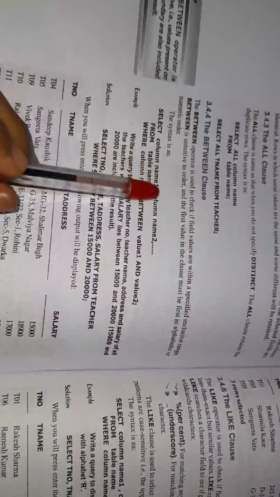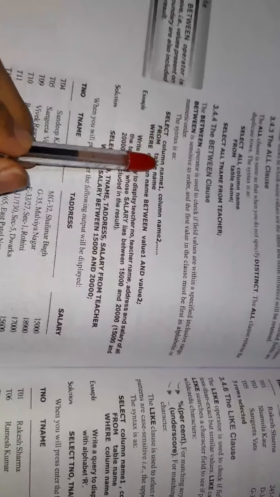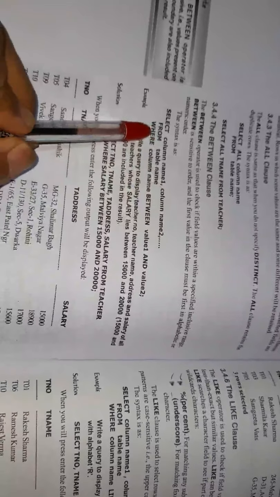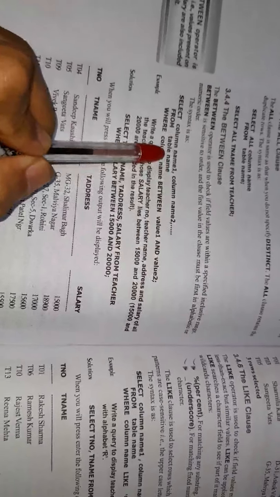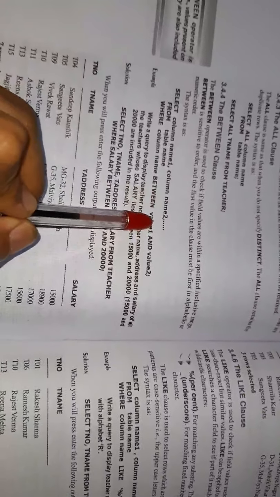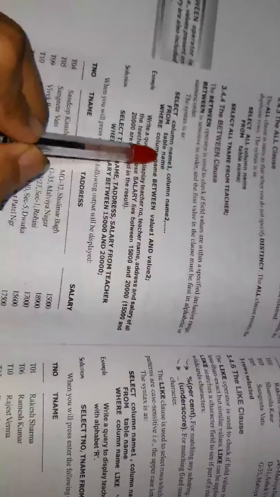Select column name, comma, column name from table name where column name. You can see that the where clause condition is always associated with a column and the values associated with this column. The between clause is used between the range of values 1 and 2, and these values will be associated with this column.